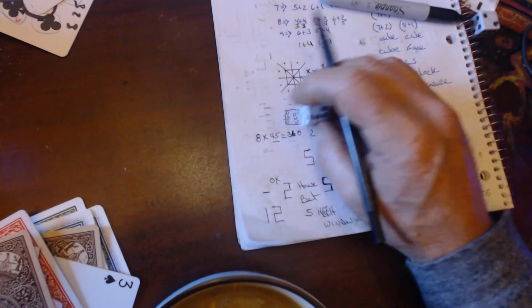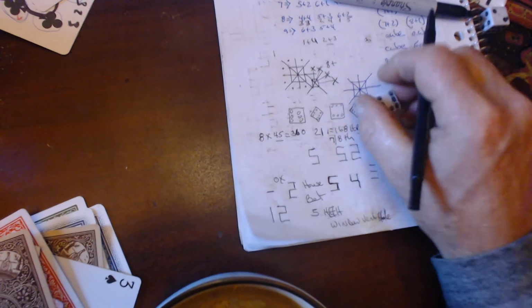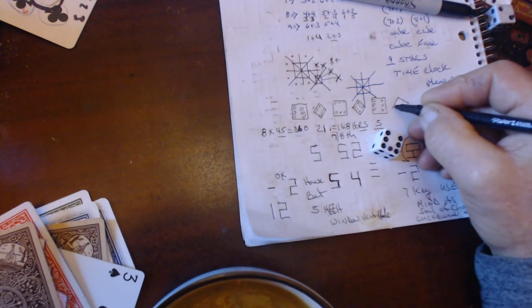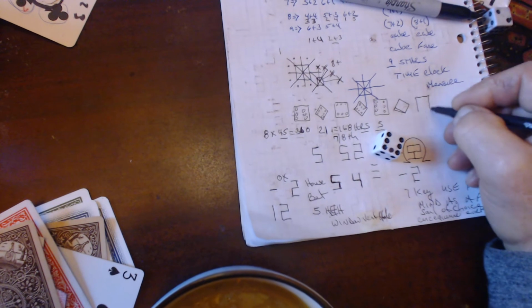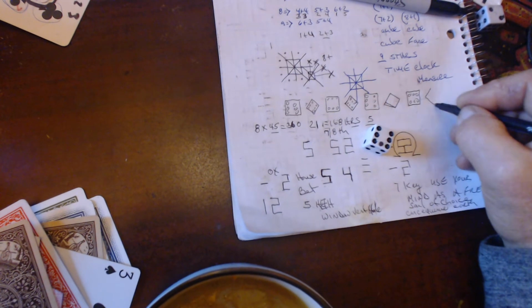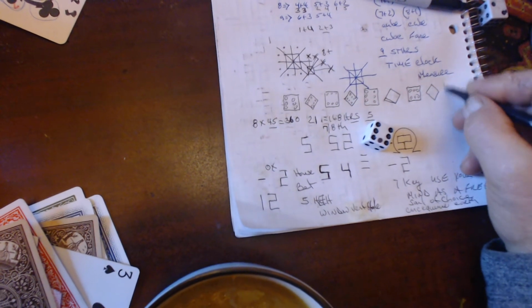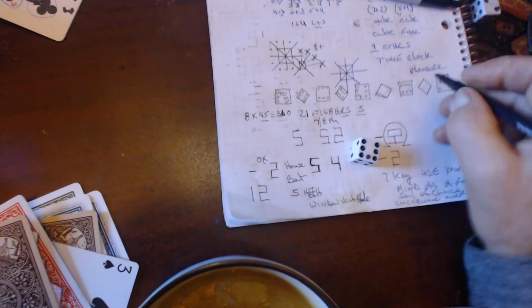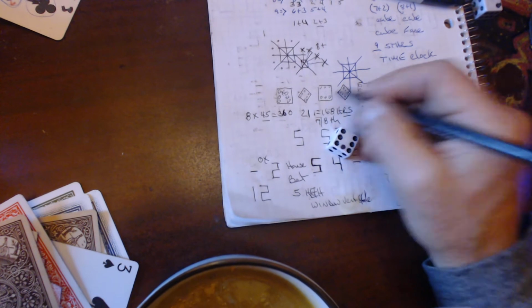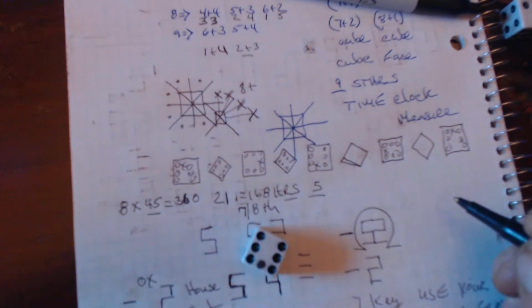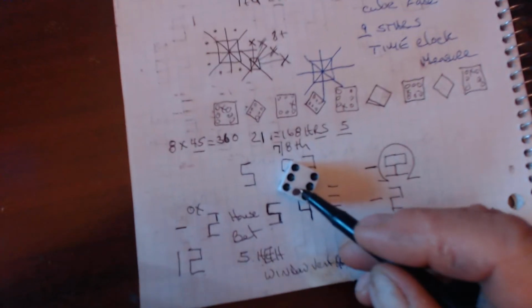21, 21, 21, and we don't even have to go the whole 21 on this one. This is where we get this at the top, and this is at the bottom, then this is at the top. First it's on this side, and then it's on this side. You can see what I'm doing, where the marking is on the dice.